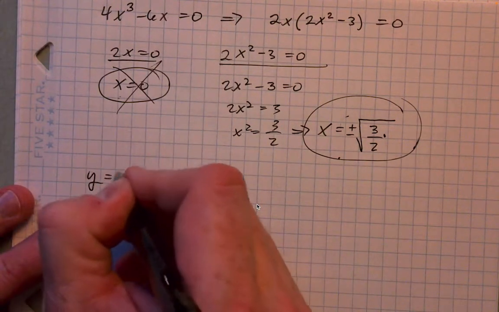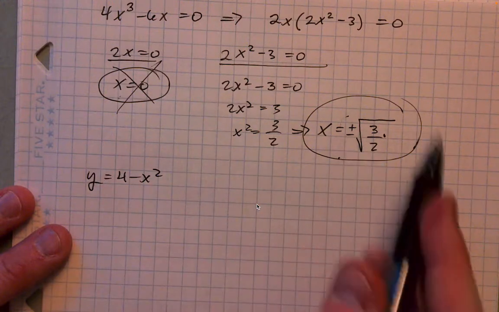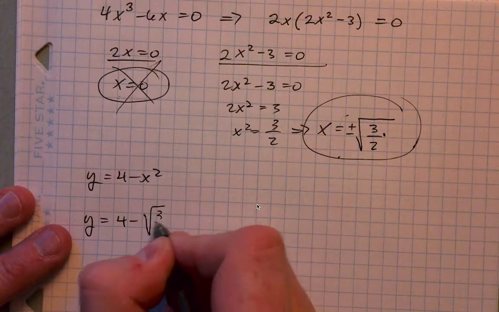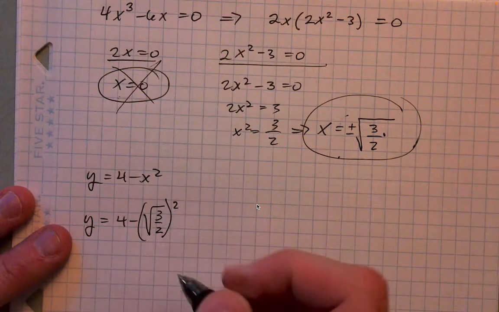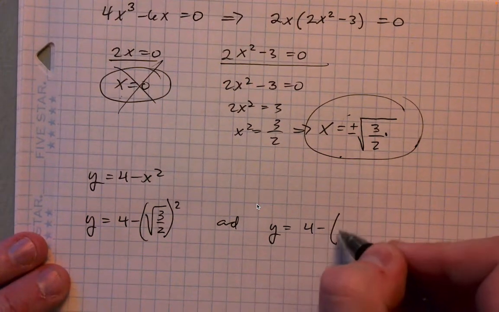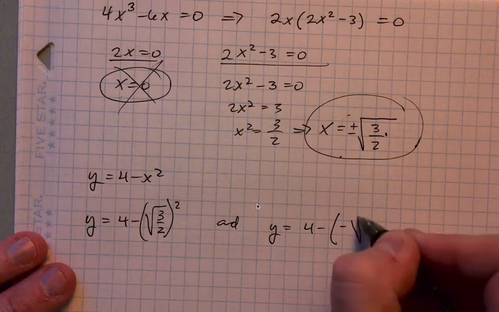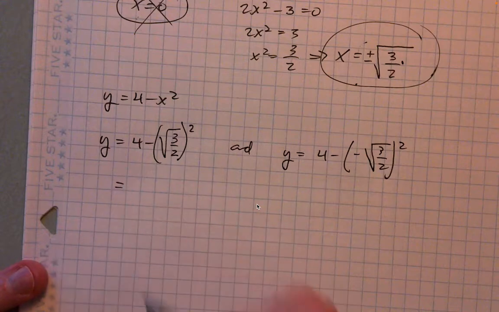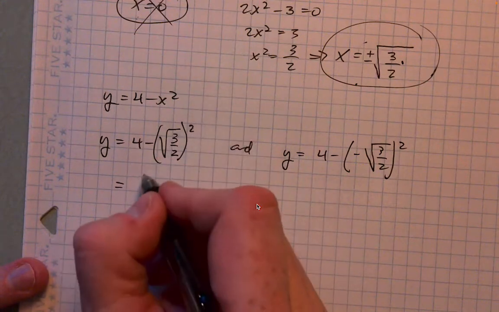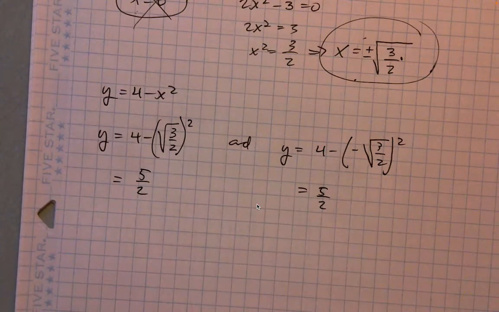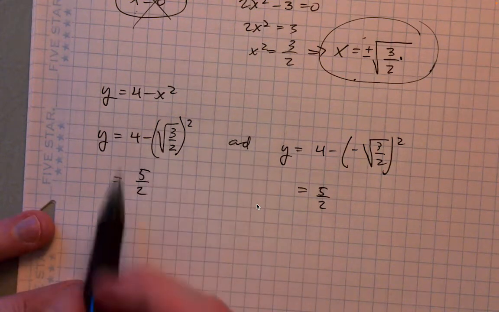So if y equals 4 minus x squared, then we can plug each of these in. So y would be 4 minus square root of 3 over 2 squared, and y equals 4 minus negative square root of 3 over 2 squared. In both cases, you're going to get 5 halves. Okay, in both cases. Excellent. You can do that work on your own.